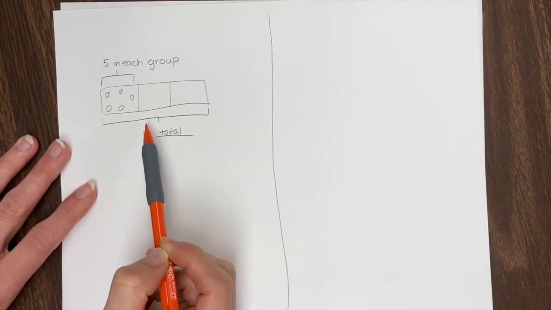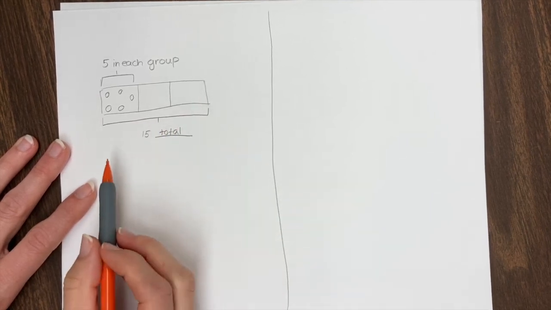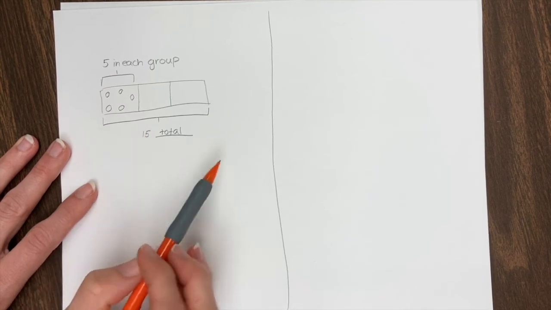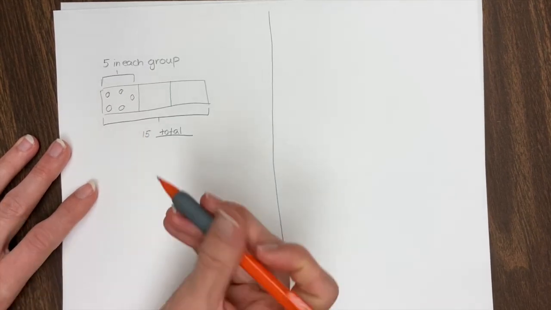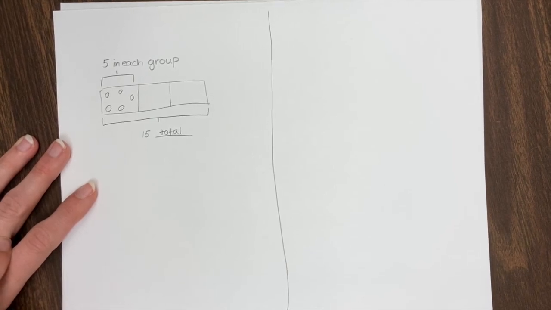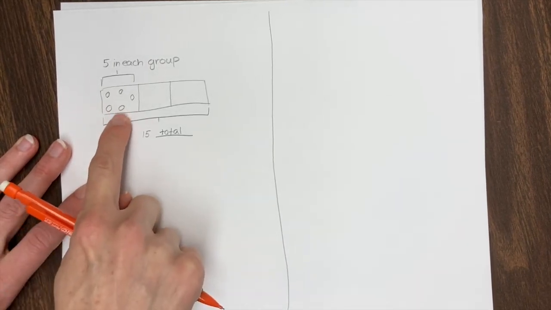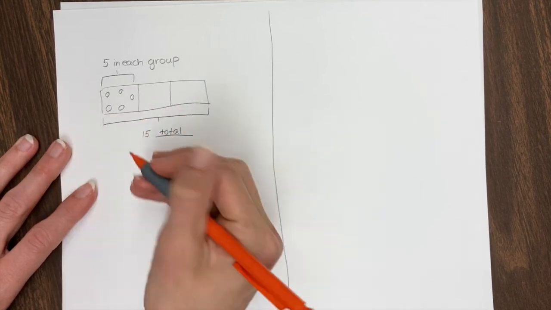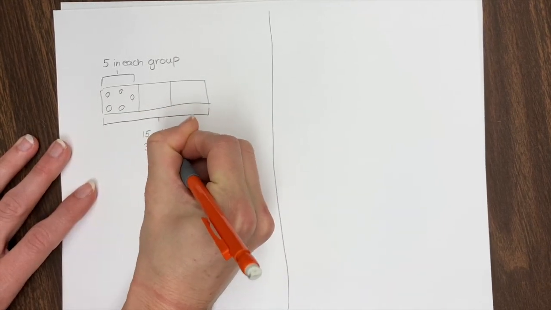So now I can solve, well, I'm missing something, aren't I? I know I have 5 in each group, and I know I have 15 total. What about my number of groups? How can I tell how many groups I have? You can look at these boxes. I have 1, 2, 3 groups. 3 groups.